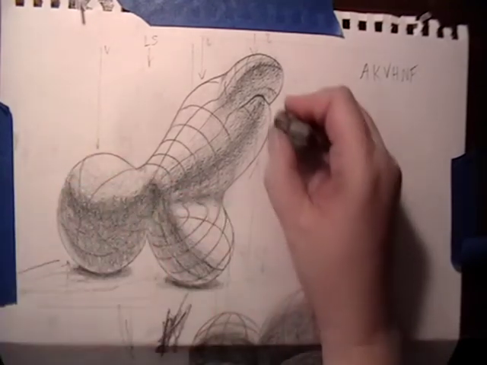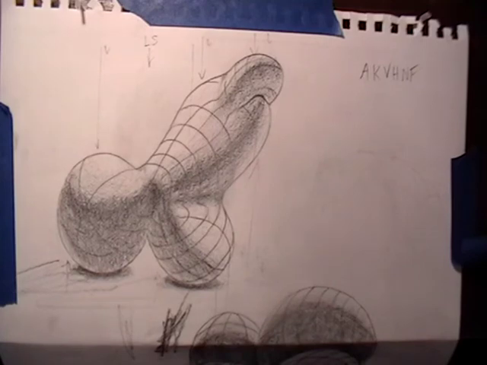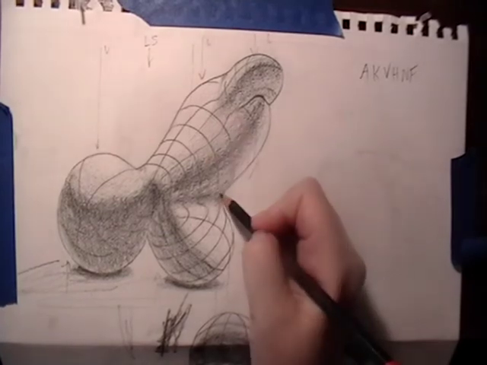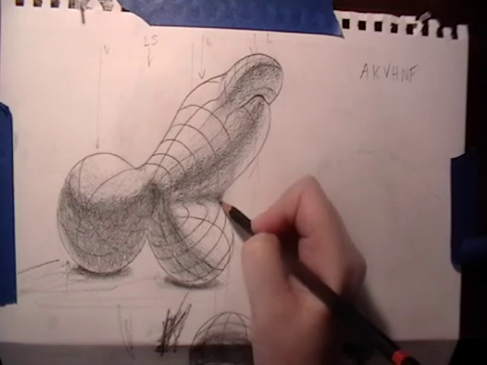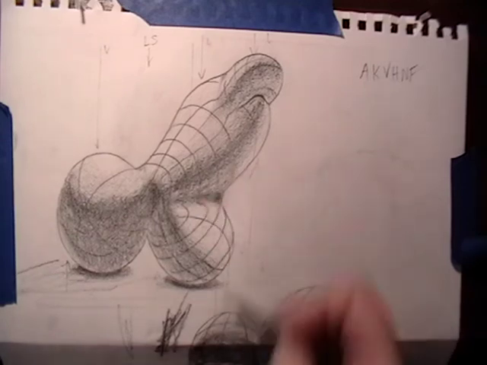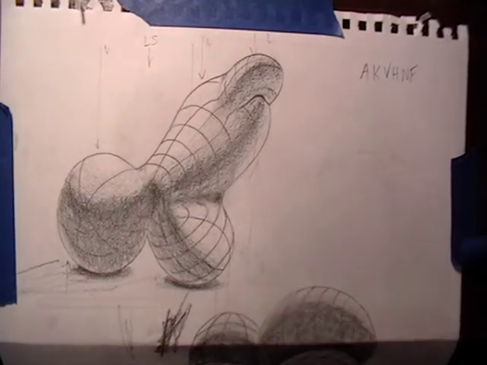Don't forget to give your stuff a little bit of the reflected light, not too much, just enough that you can kind of see. Okay, I actually want this a lot darker right in here. So it really sticks out. Okay, so that's how that one works.